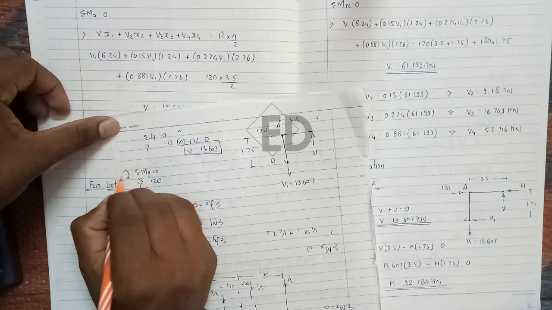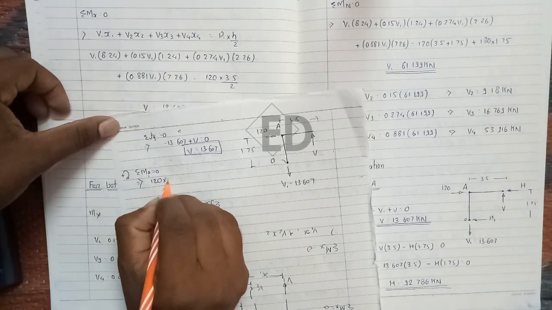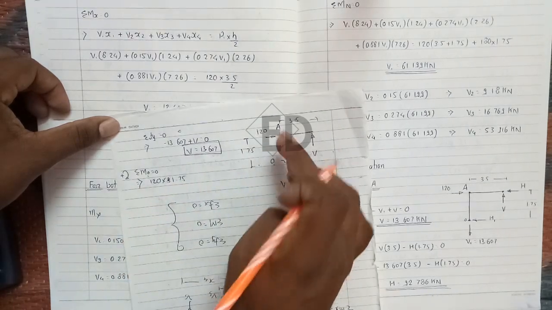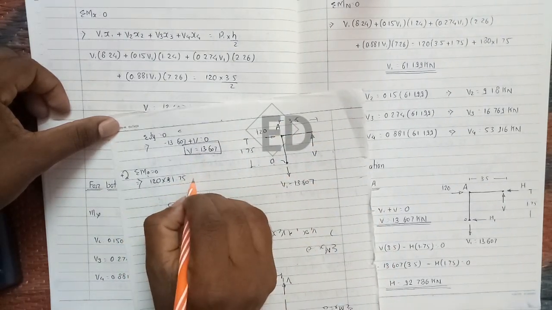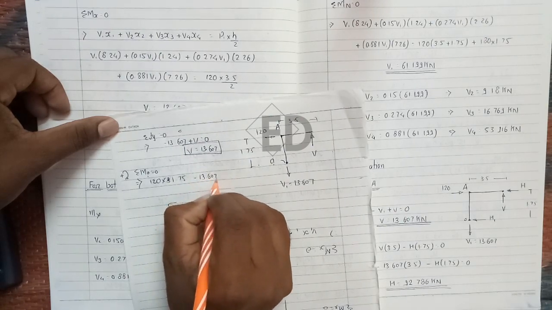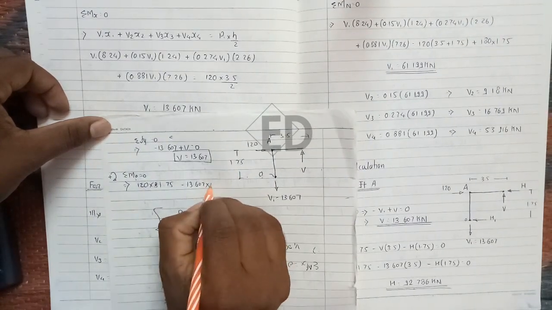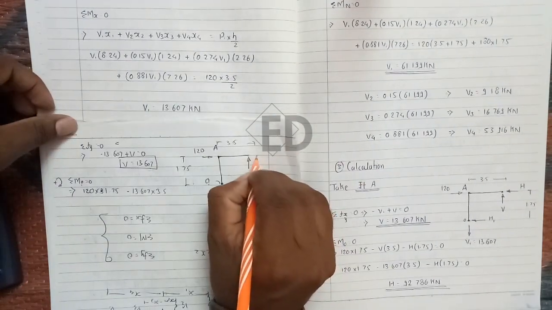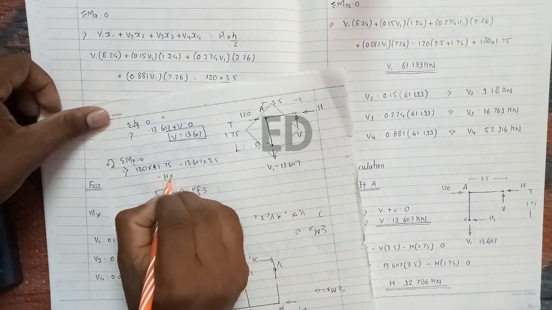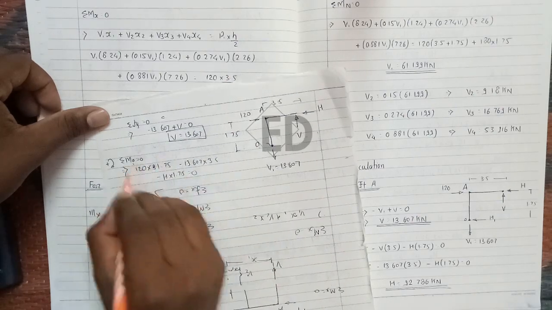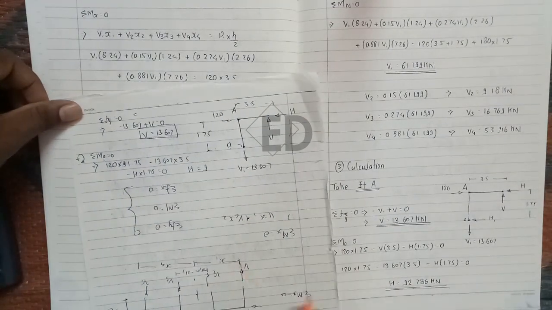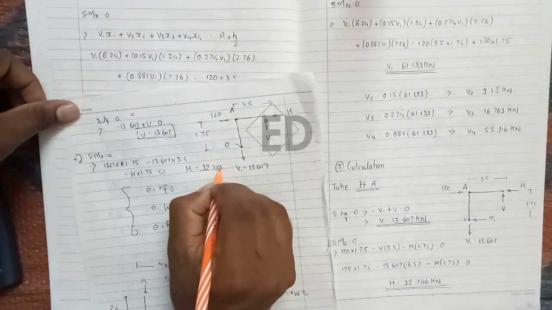If I take clockwise as positive, that is 120 into 1.75, minus 13.607, that is V1, into 3.5, and one horizontal force here, that is minus H into 1.75. By doing this I directly get the value of H, that I represent here, 92.786 kilonewton.